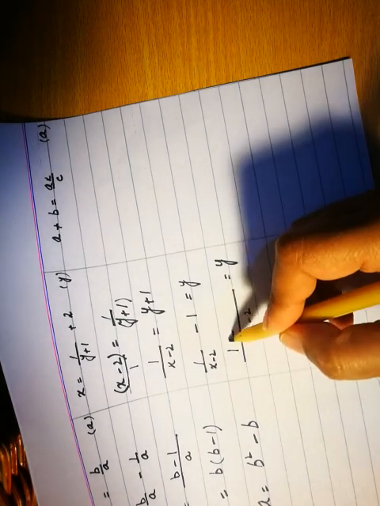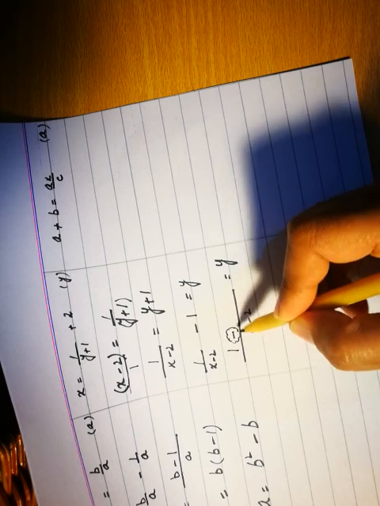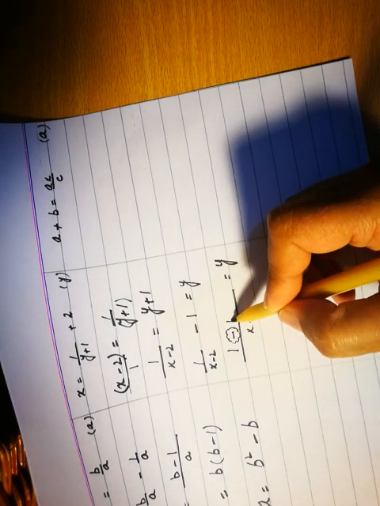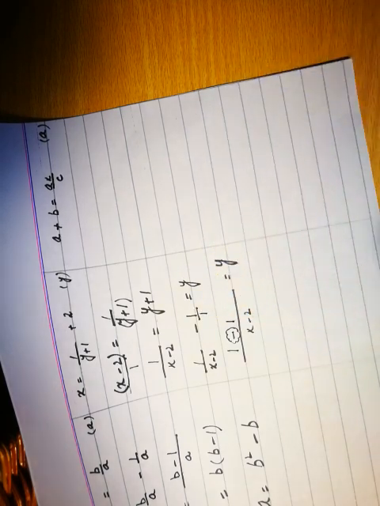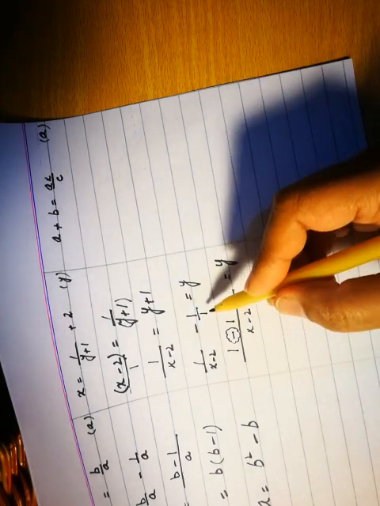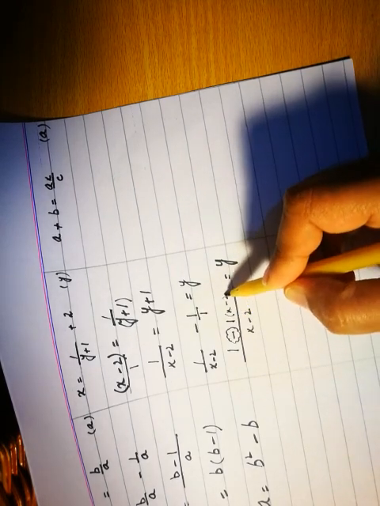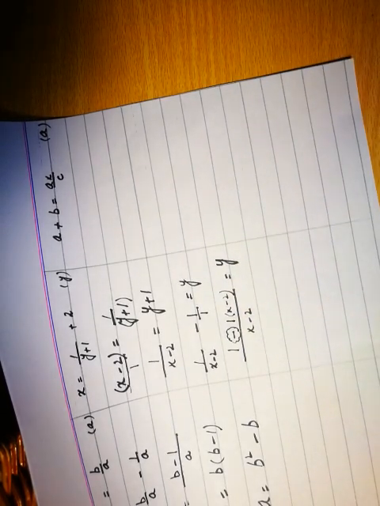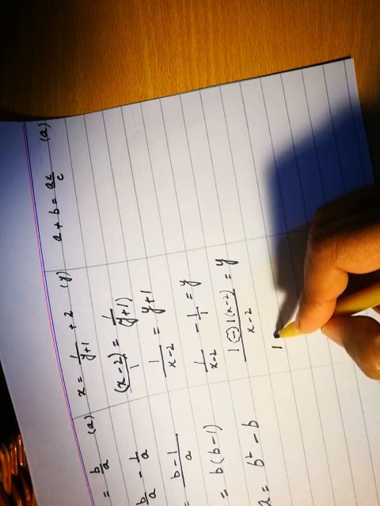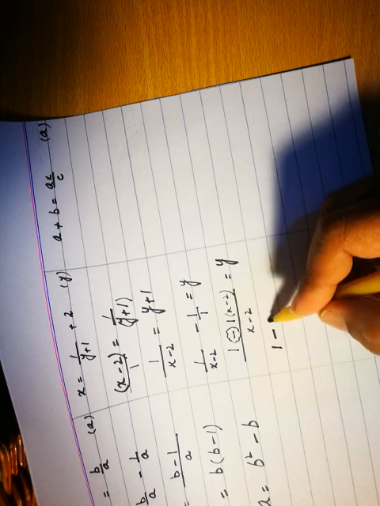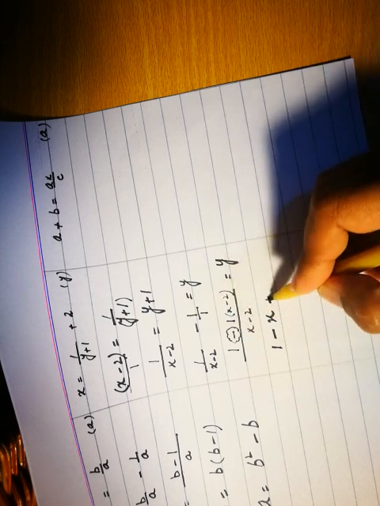But this negative sign is again confusing, because it is going to change the signs of both values inside. You were having 1 and in the denominator it is 1. So you had to have x minus 2 over here. So you're going to multiply it by x minus 2. Now open the bracket. 1 minus, this will change the positive x to negative x, and negative 2 to positive 2.